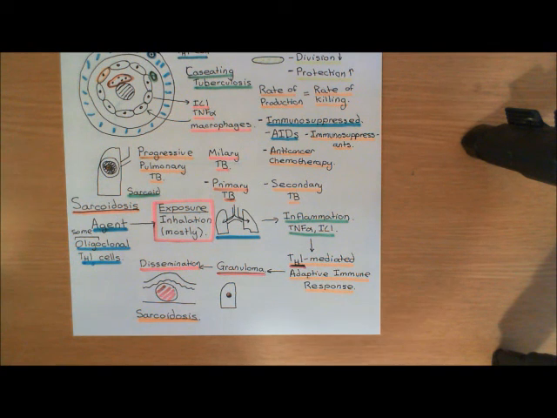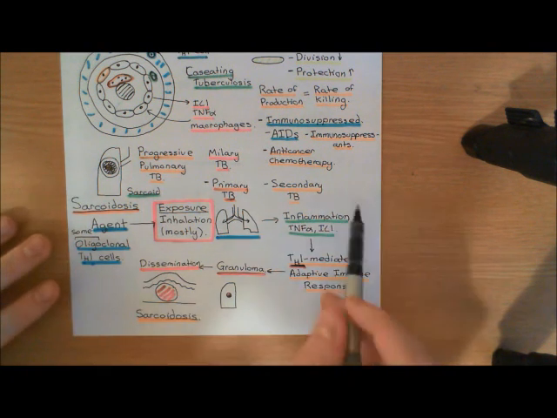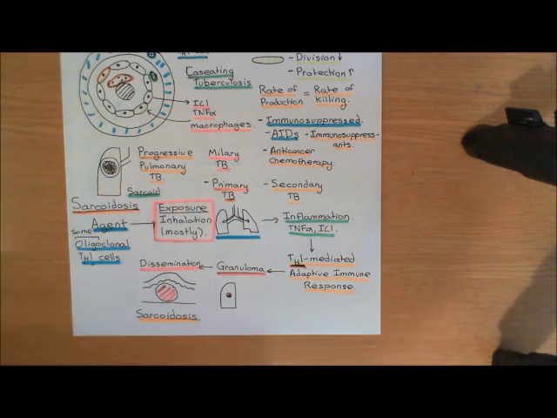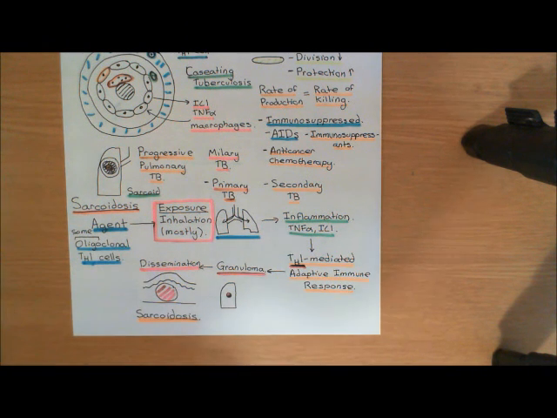Okay, right. So now what I'm going to do is talk about the different theories of what this agent is. Now, this is the bit where I get very, very controversial. So what I'm about to say is still very, very controversial. This bit is more or less agreed upon. Everyone can agree on this pretty much. What people cannot agree on is what this agent actually is that is causing the formation of the granulomas.